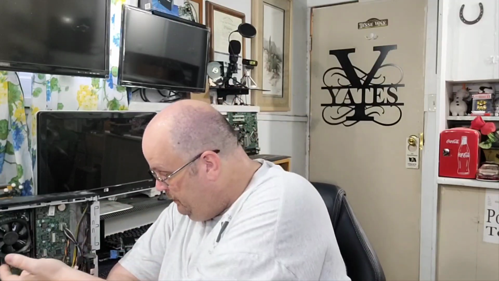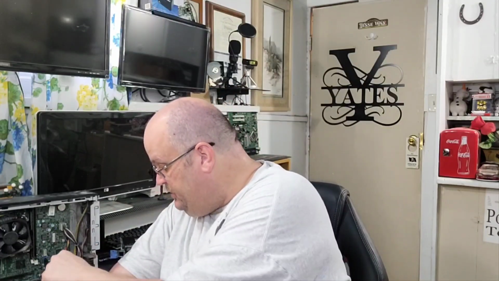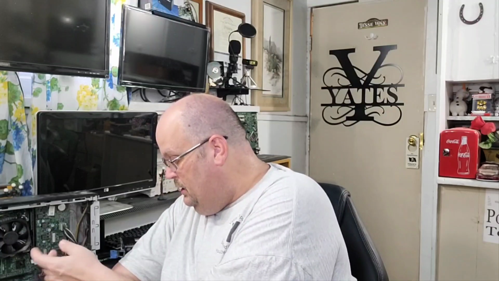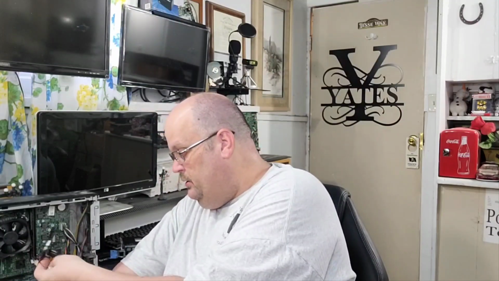So I hope that explains enough about disabling the ports, where you can do it in the BIOS. Simply unplug it from the motherboard. If you don't want someone using the USB in the front, don't want someone using a hard drive, you can just remove the cable.